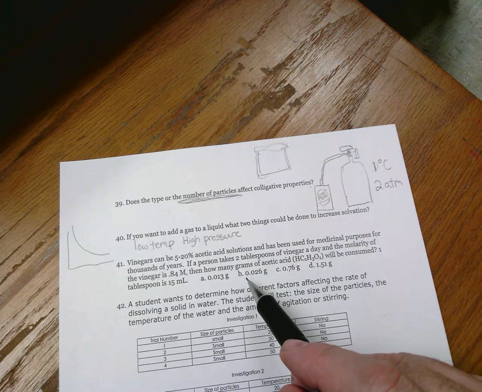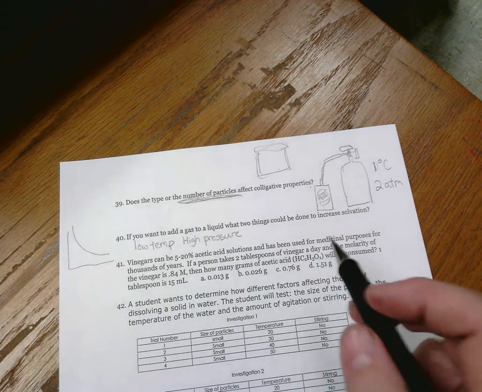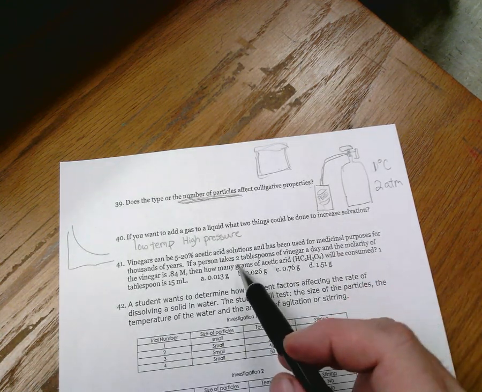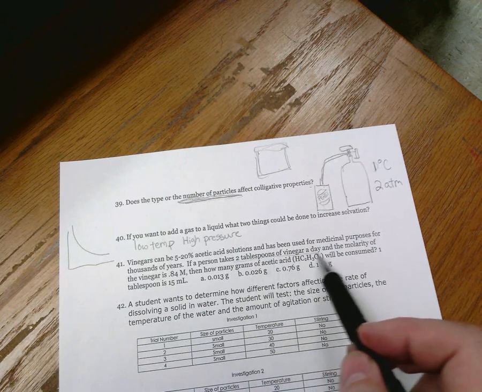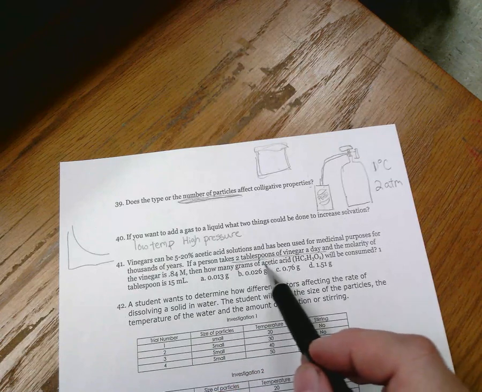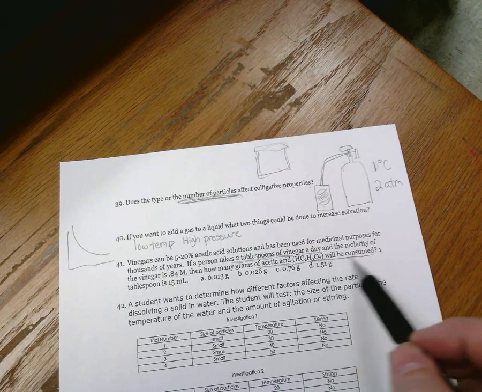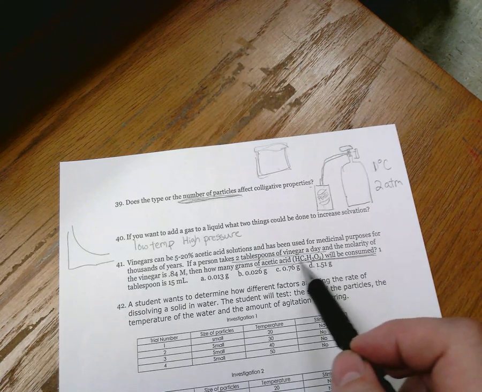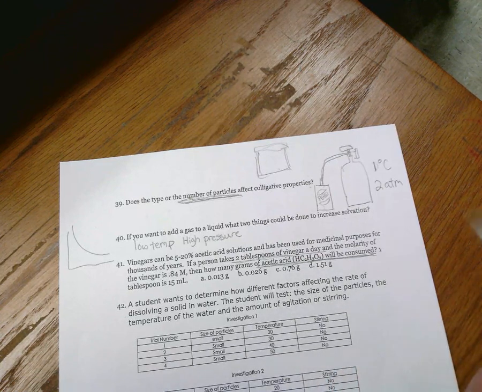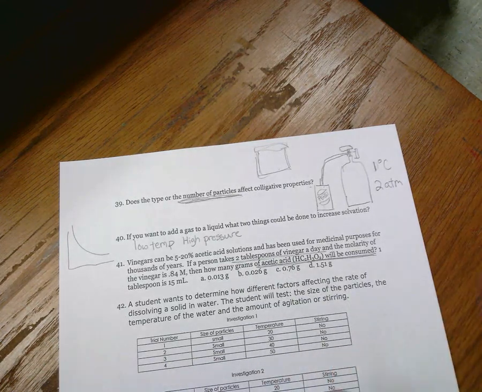Here's the problem there. They don't specify a time period. If a person takes 2 tablespoons of vinegar a day, are you asking me about how many grams of acetic acid will be consumed in a week? Are you asking me how many grams will be consumed in a day? In a year? In a bajillion years? I hate ambiguous questions like this. But since we have some answers, I'm going to assume they're saying in a day.